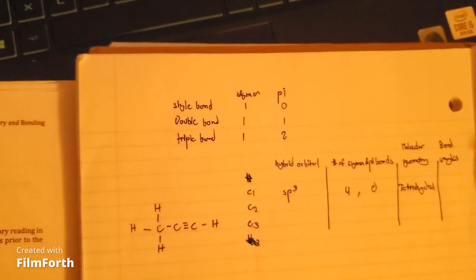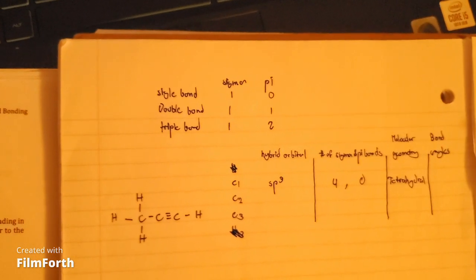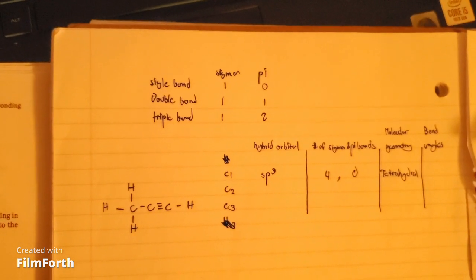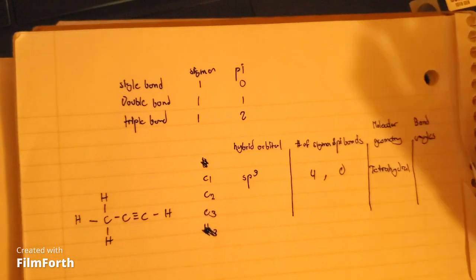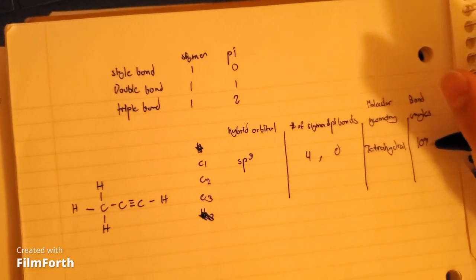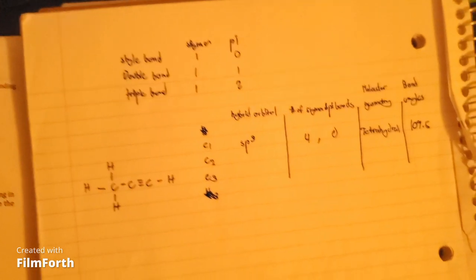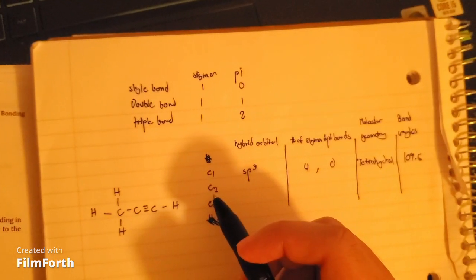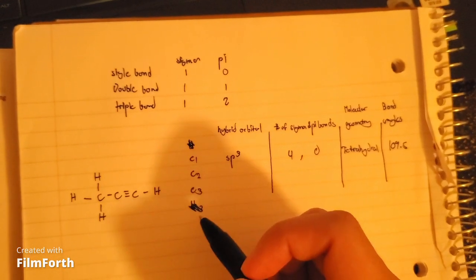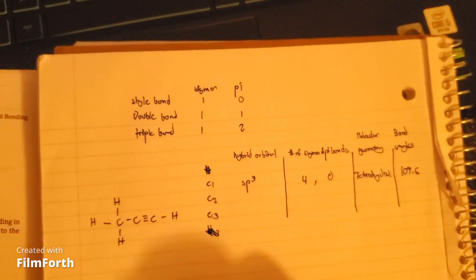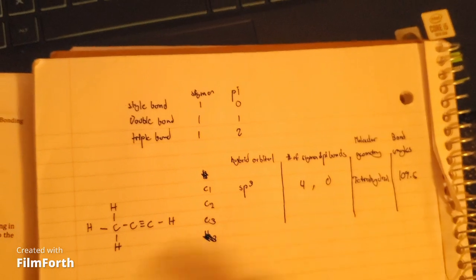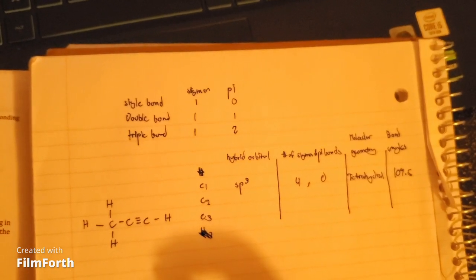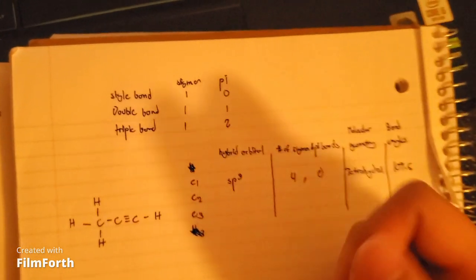And tetrahedral gives us a bond angle of 109.5. And now let's move on to the second and third carbons, in which I already discussed these rules, so we should be getting into them pretty quickly.